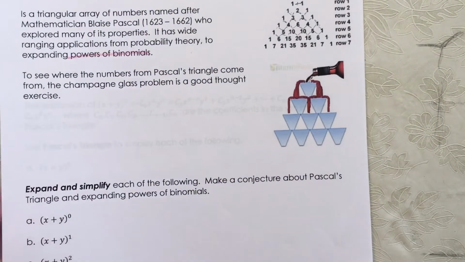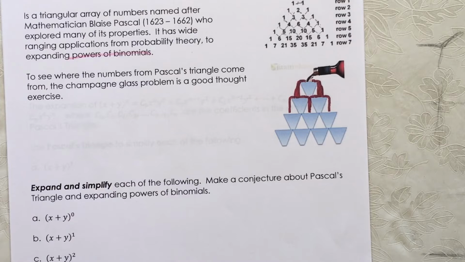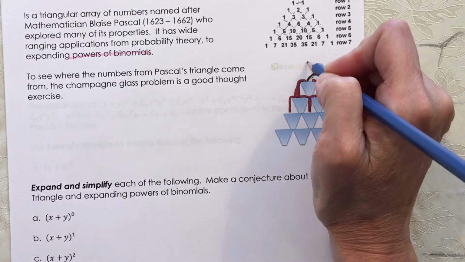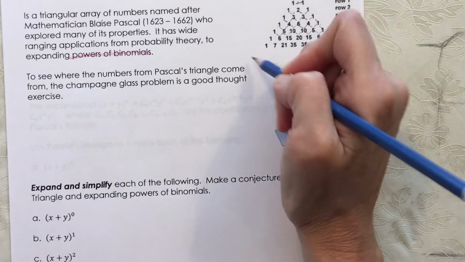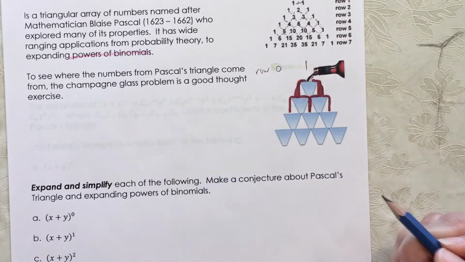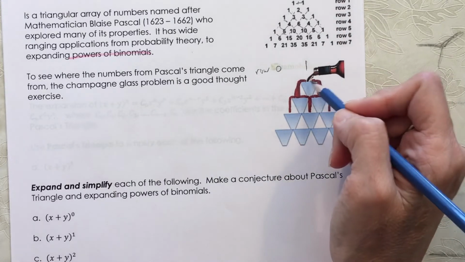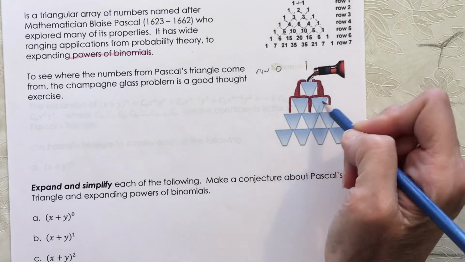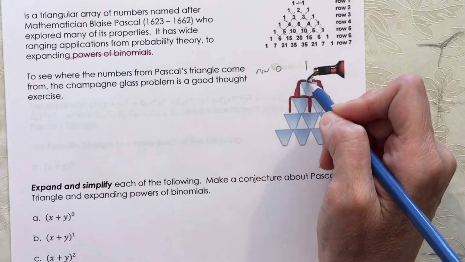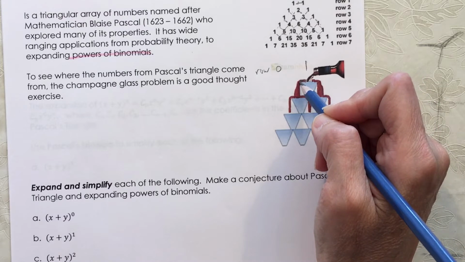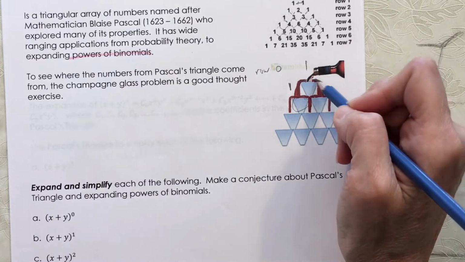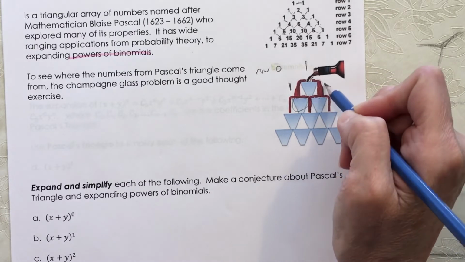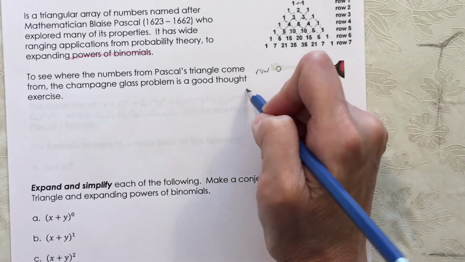Often the champagne glass is used to see where the numbers come from. You're pouring one glass of champagne into the top of the champagne fountain. So here's my first one, kind of row 0, where there are no cups at all. I'm just pouring in. Now, to get into the next row of cups, there's only one way. I can only come out of this champagne. To get into this cup here, there's only one route for me to come in. And to get into this cup here, there's only one route to get into it. So here's my row 1.